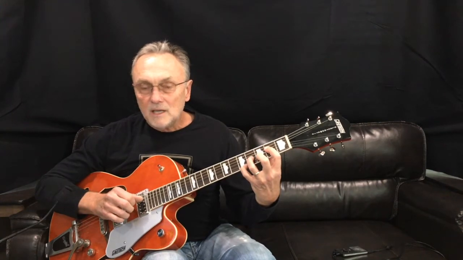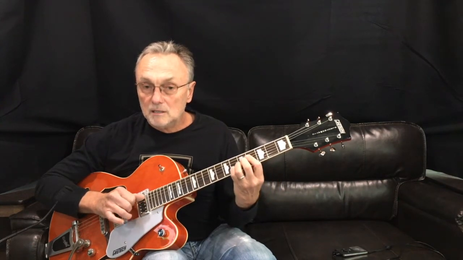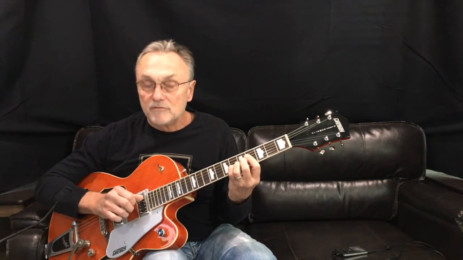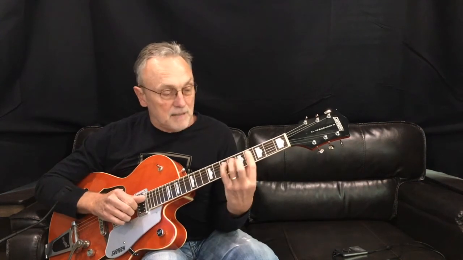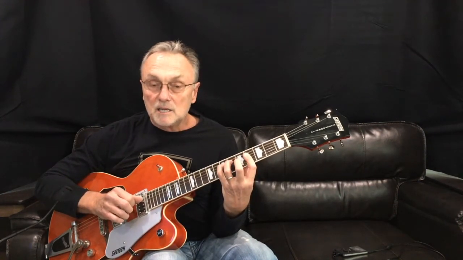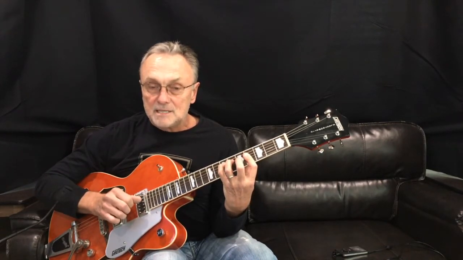Well, that E minor, if it's in the key of G and we go up to the F sharp, the F sharp is a minor 7 flat 5, and we go from the F sharp to the B, that B is going to be a B7.